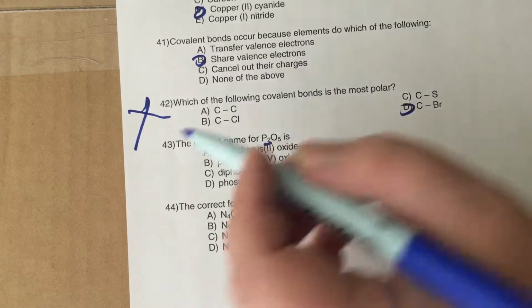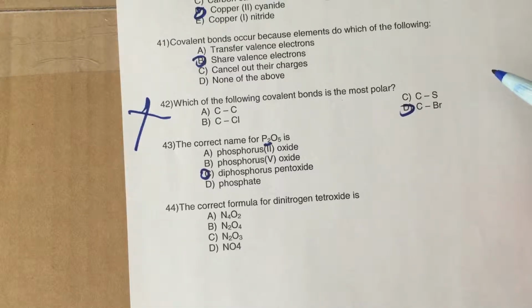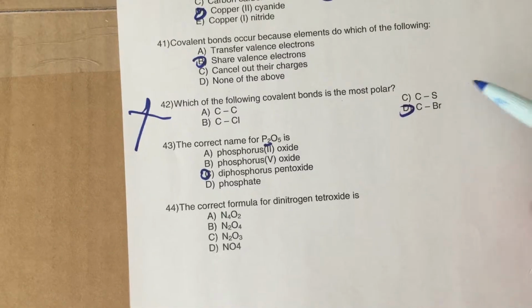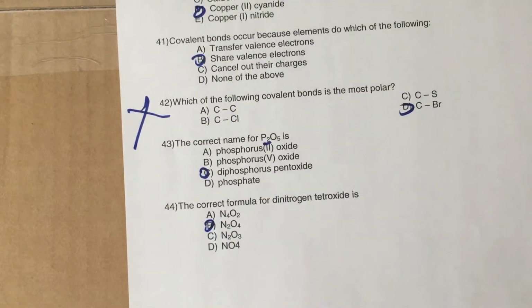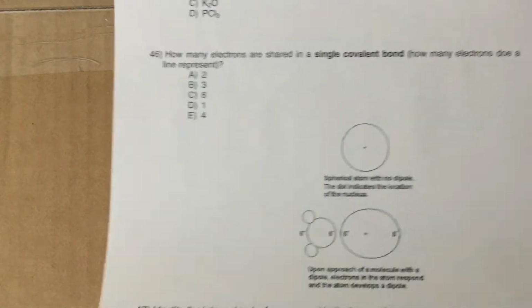Diphosphorus pentoxide, letter C. The correct name for dinitrogen tetraoxide, again, prefixes tell us how many atoms there are. So we're looking for N2O4. Letter B. Almost done here. 45.